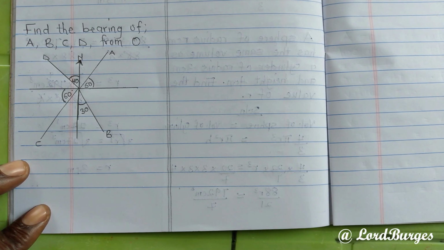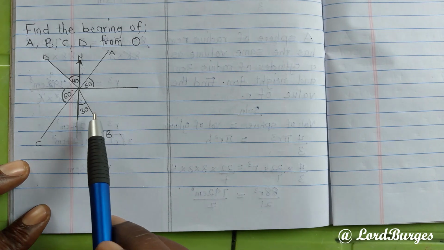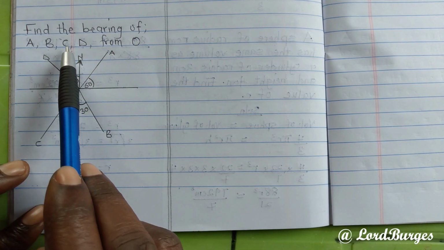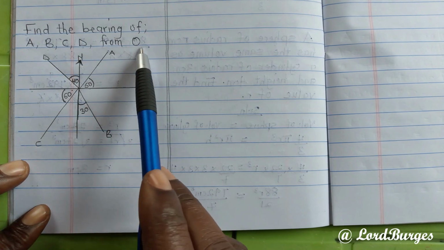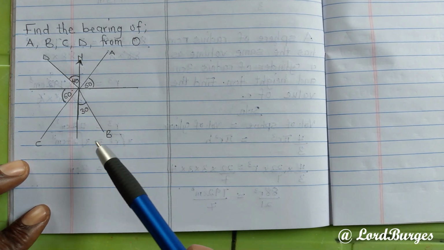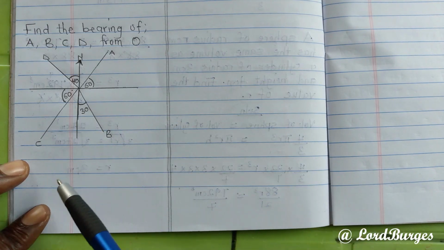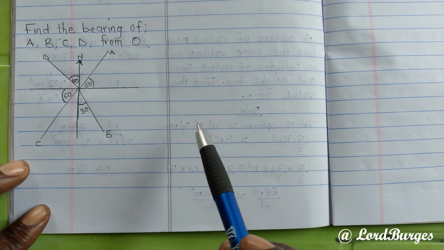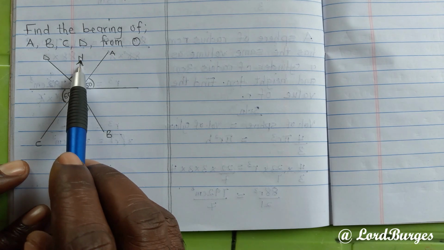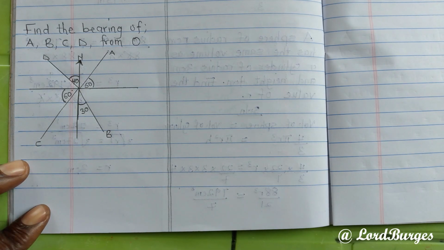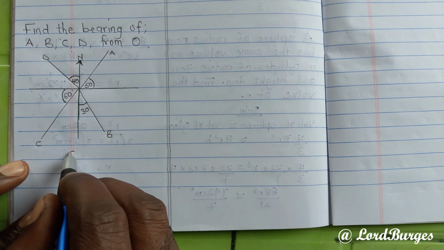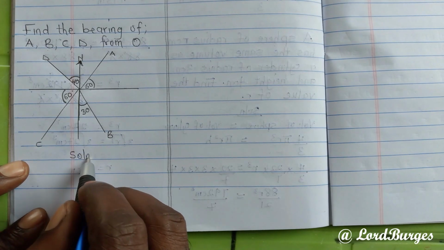Per the drawing we have, we have been asked to find the bearing of A, B, C, D from the origin, which is O. Whatever we have here, let's not forget that bearing is always drawn from the North Pole, as you can see over here. So if we take our solution, let's have a look at how to deal with this problem.